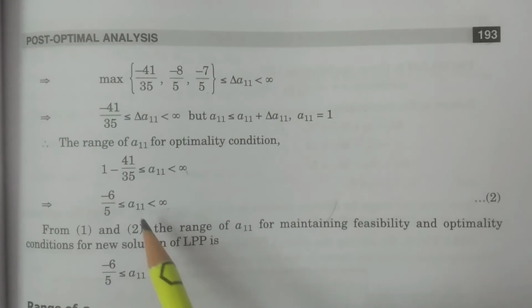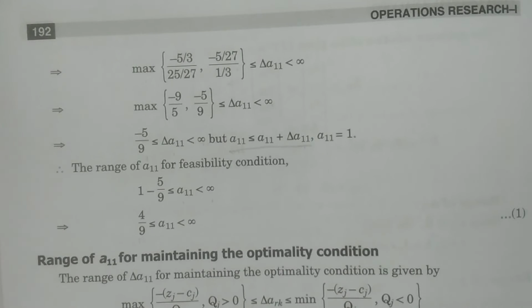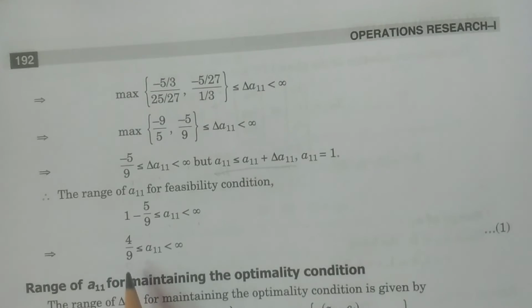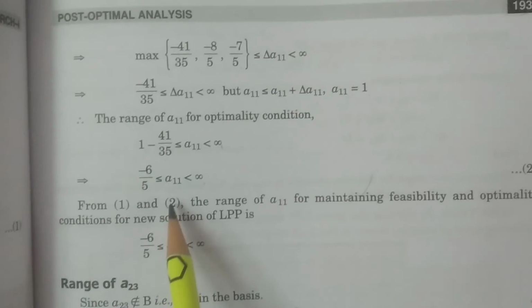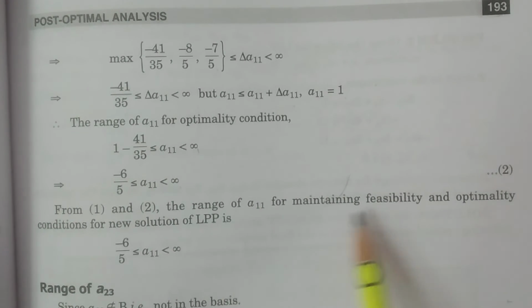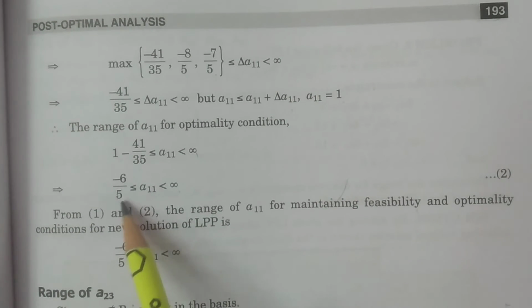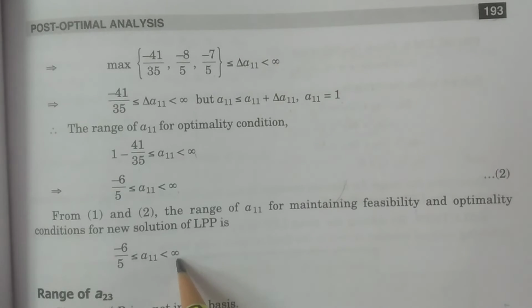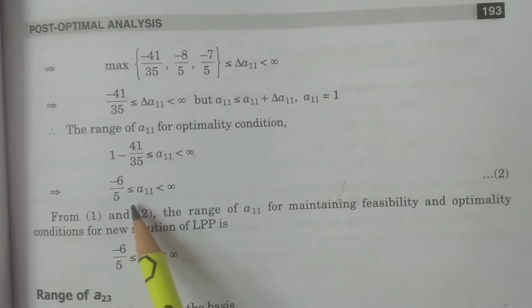Am I right? Right. So now if you add the feasibility condition as well, what is the feasibility condition for A11? The range of A11 for feasibility is 4 by 9 less than or equal to A11 less than infinity, and for optimality it is minus 6 by 5 less than or equal to A11 less than infinity. By combining these two, the range of A11 for maintaining the feasibility and optimality conditions of the new solution of the LPP is minus 6 by 5 less than or equal to A11 less than infinity. That is 4 by 9 for maintaining feasibility, minus 6 by 5 for maintaining optimality.